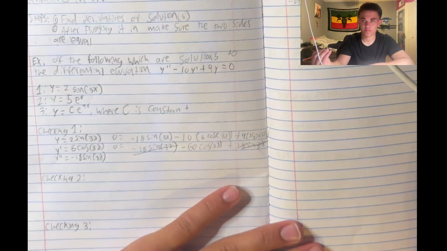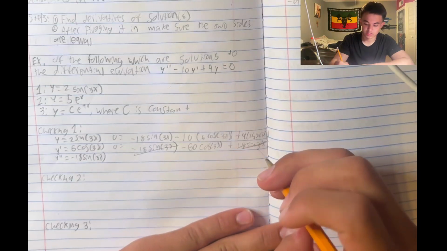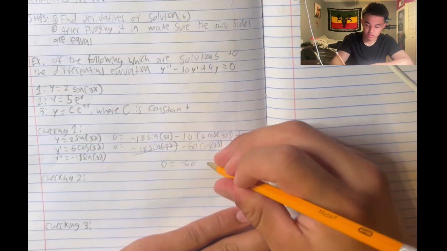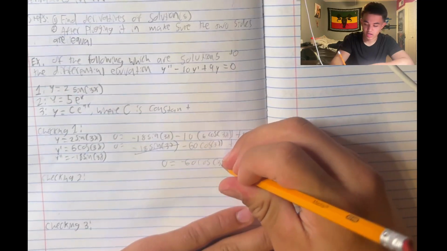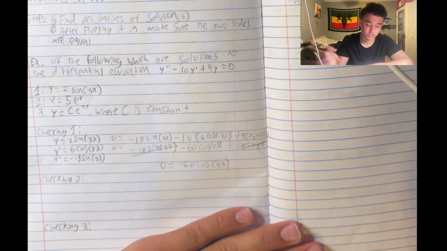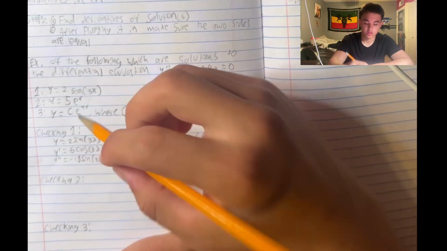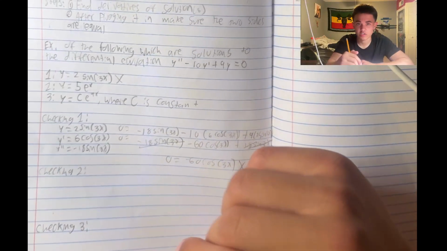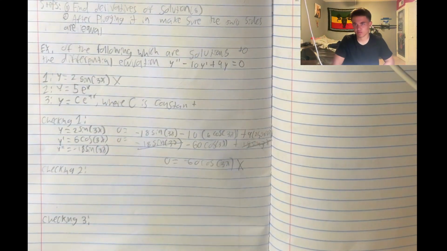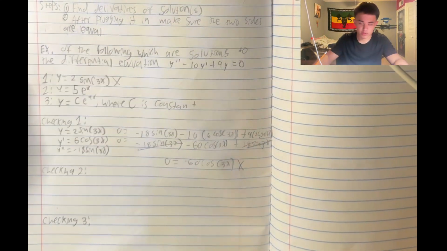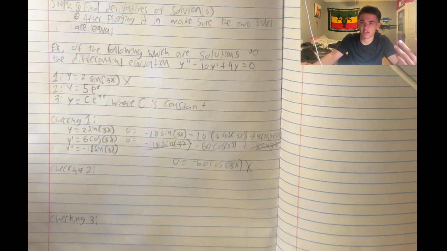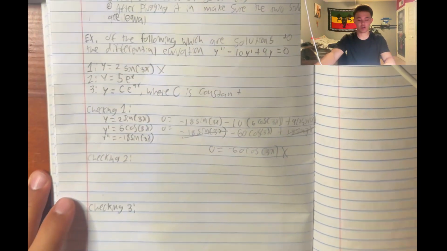But not everything cancels, because we still got this minus 60 cosine 3x here. So we have 0 is equal to negative 60 times cosine of 3x, which is not a true statement. So this is false. So we'll just write a little x there. Now your teacher might want you to write a sentence, but for time's sake, we're just not going to write a sentence. It's basically just explaining why it's not a solution in English. So on to number 2.